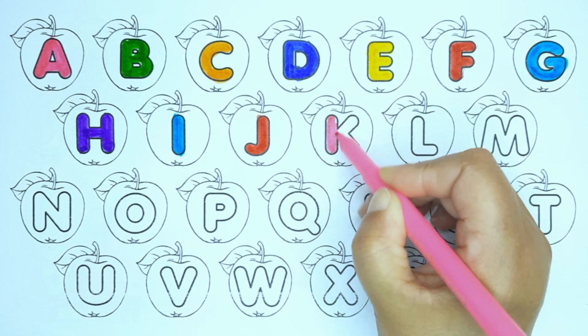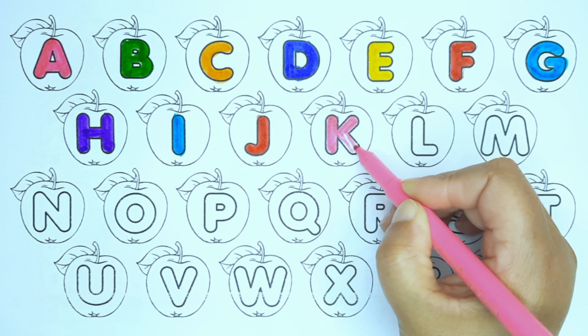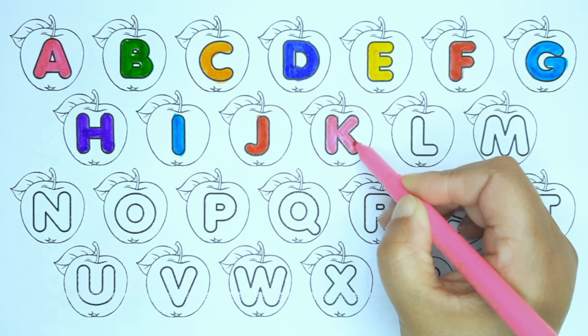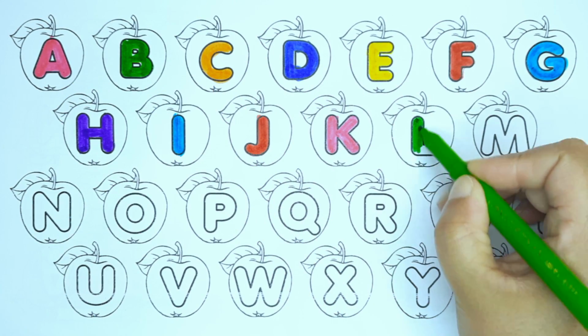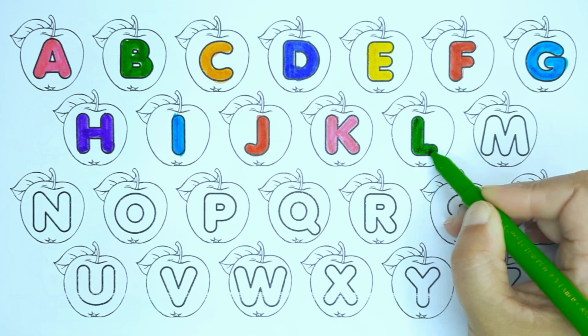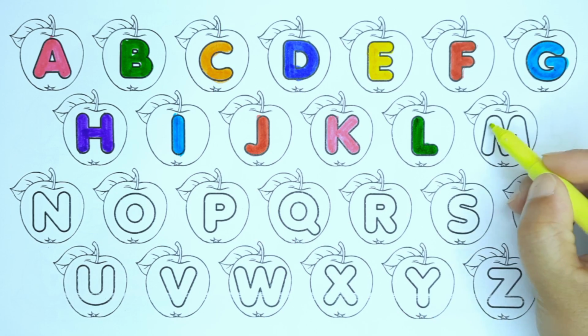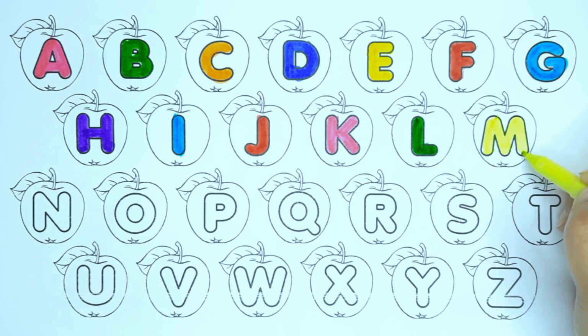K for kingfisher. L for leopard. M for mushroom.